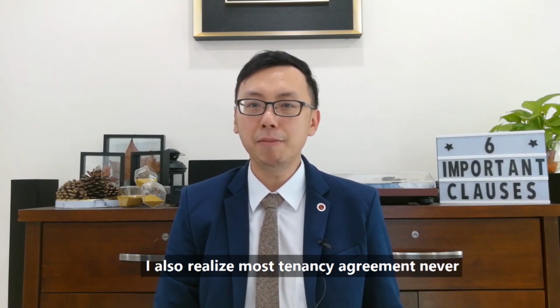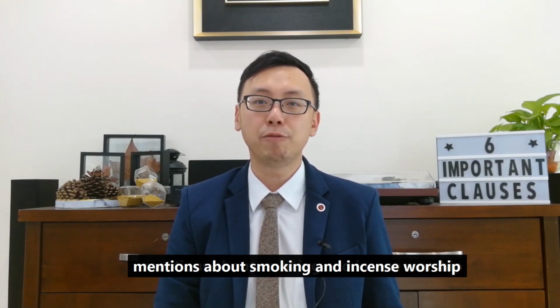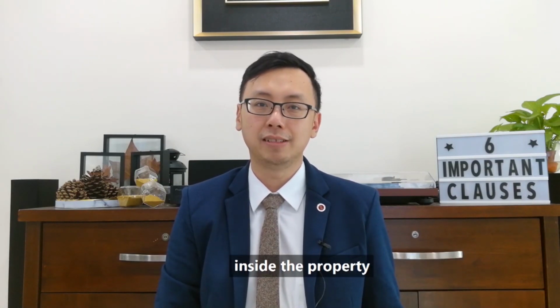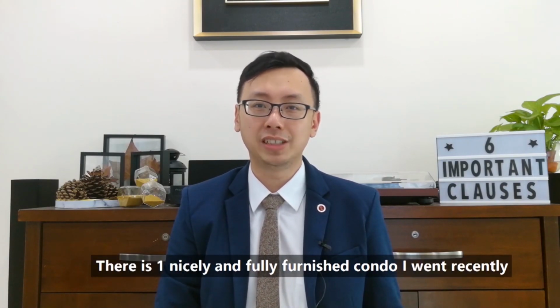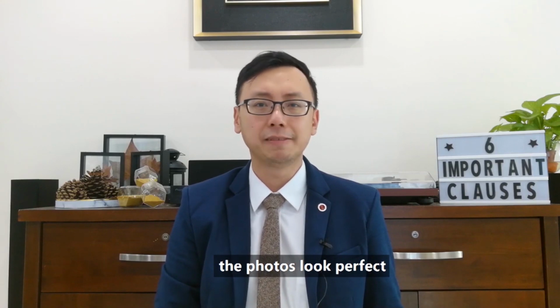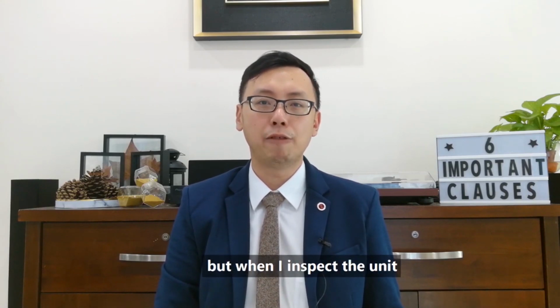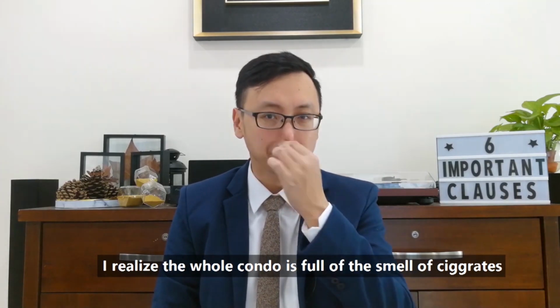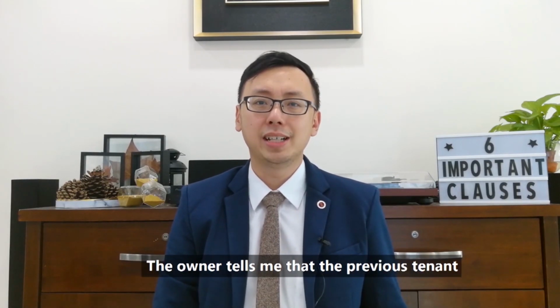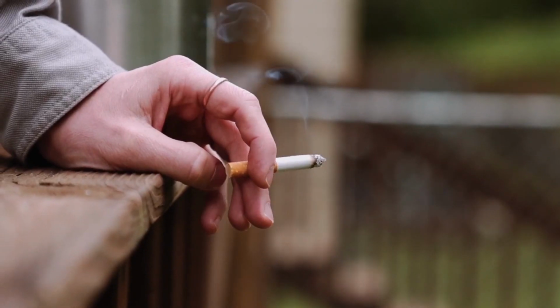Number 3, smoking and incense worship. I also realize most tenancy agreements never mention smoking and incense worship inside the property. There's one nicely and fully furnished condo I went to recently. The photo looks perfect, but when I inspected the unit, I realized the whole condo was full of the smell of cigarettes. The owner told me that the previous tenant was a heavy smoker.